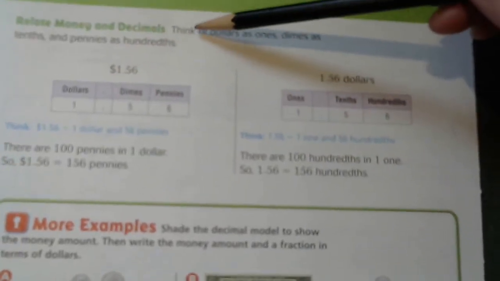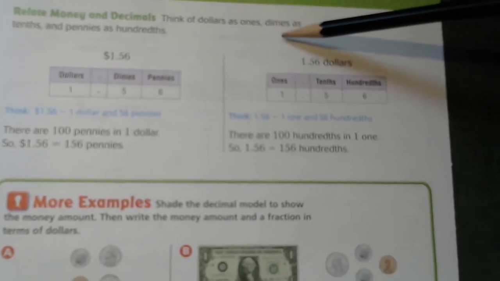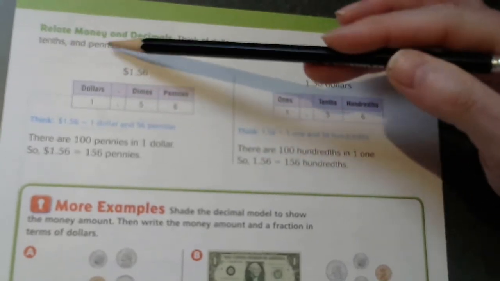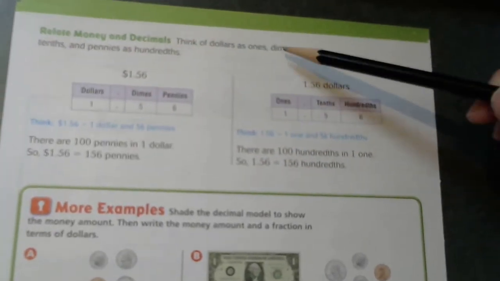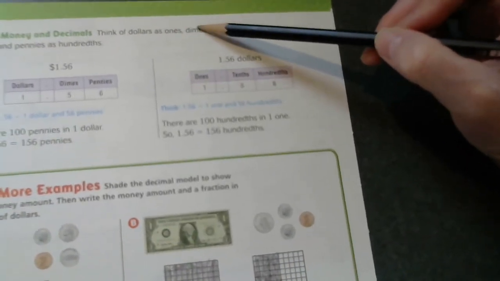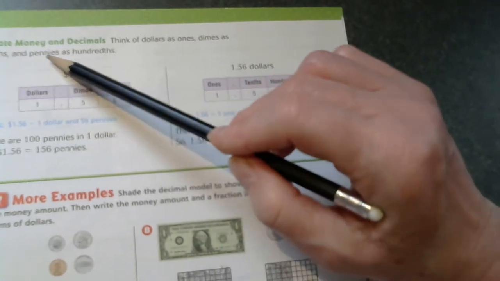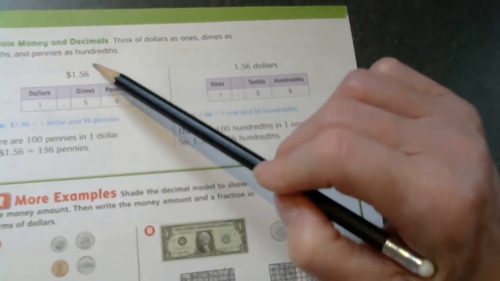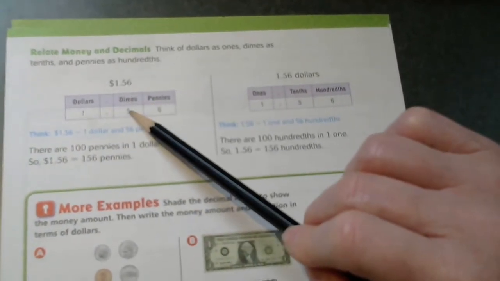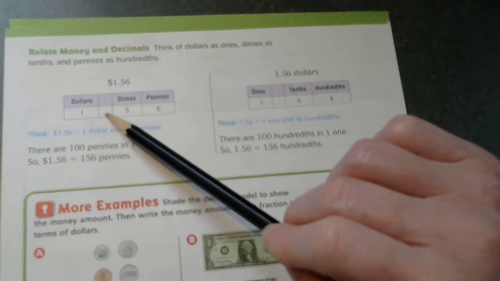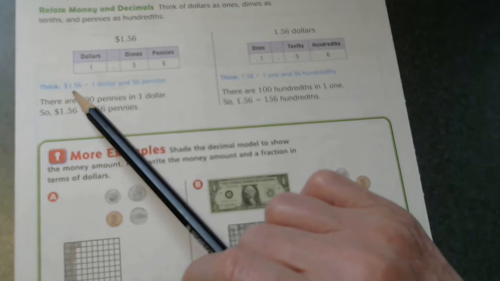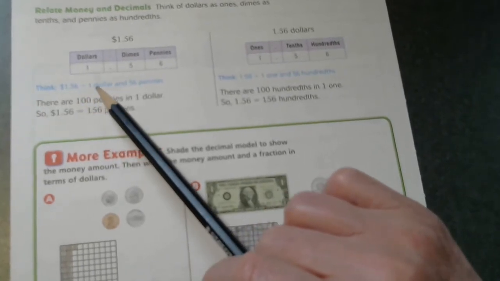Relate money and decimals. Think of dollars as ones, dimes as tenths, and pennies as hundredths. So let's go over that again. Think of dollars as one wholes, dimes as tenths, and pennies as hundredths. So $1.56 is going to look like $1, 5 dimes, and 6 pennies. Notice we put the decimal right in between the dollar and the dimes.